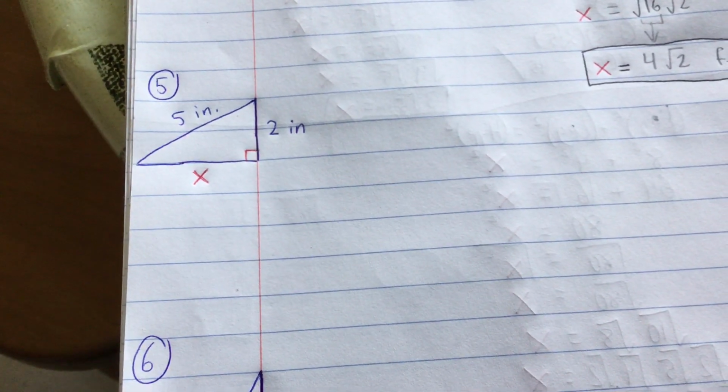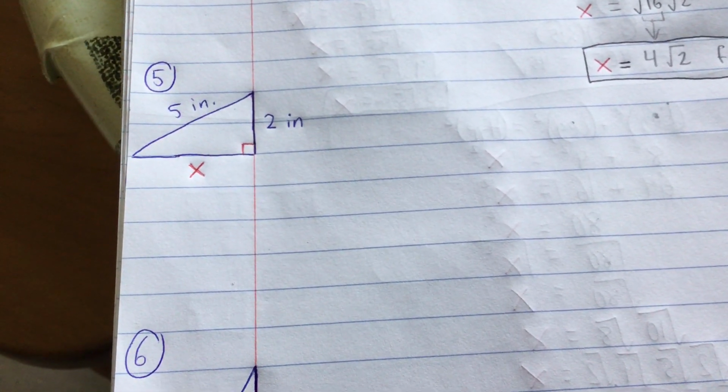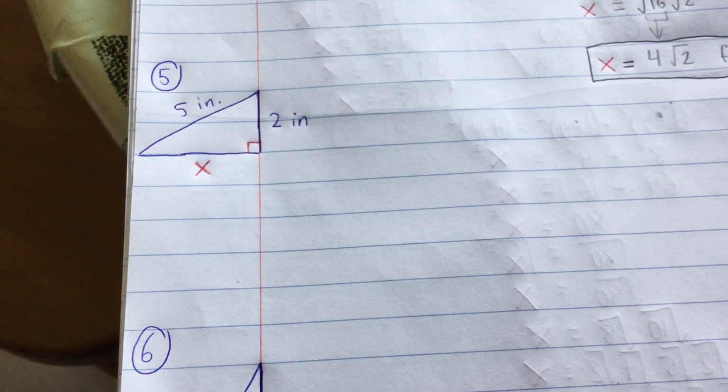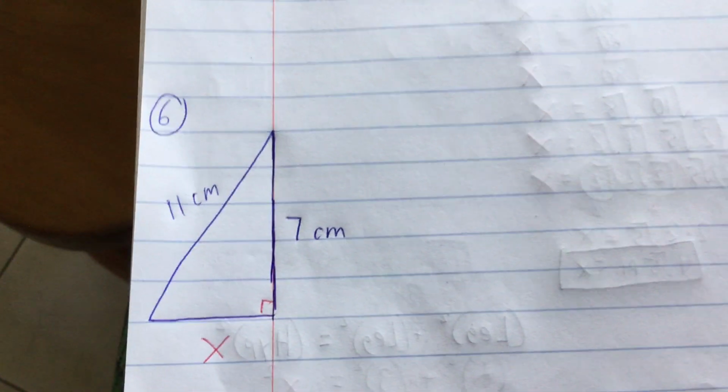Okay. See if you guys can do number 5 independently. If you're done with that, you can do number 6 independently. So try to do 5 and 6 independently.